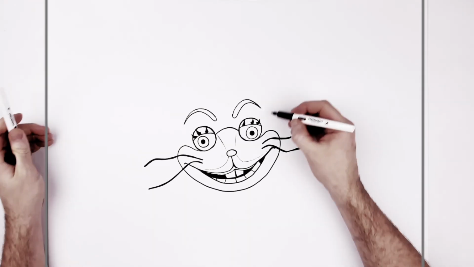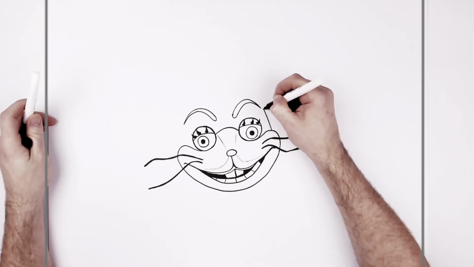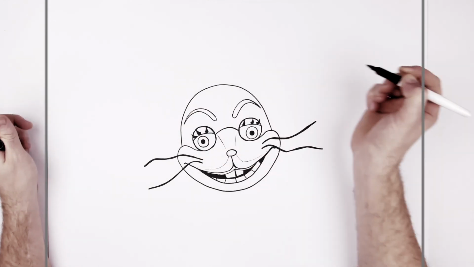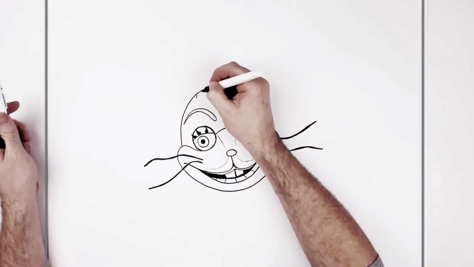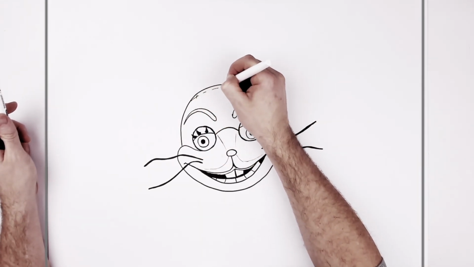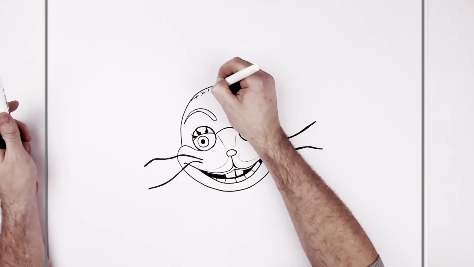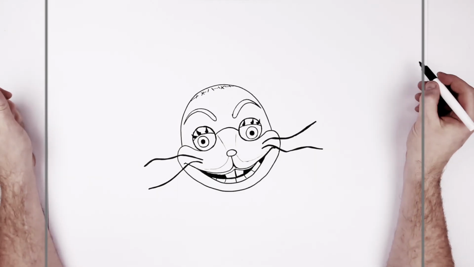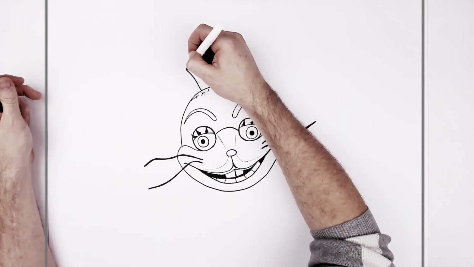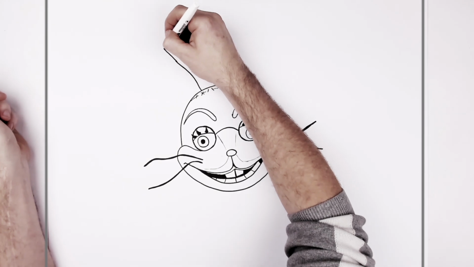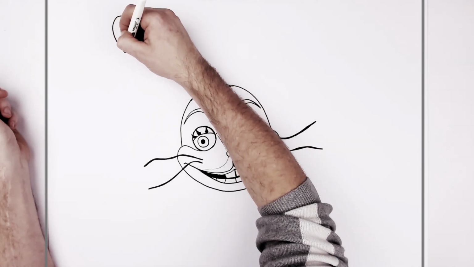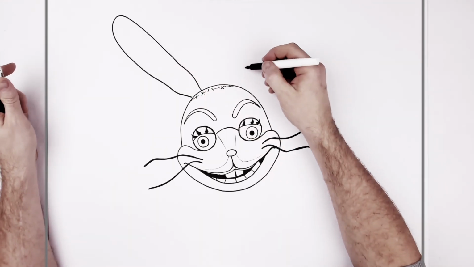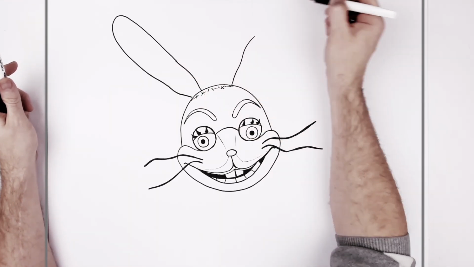So, top of the head. So we'll go around. Like that. And there can be some stitching, like teddy bear stitching sort of stuff. X's and little dashes and stuff that go across there. And then the big rabbit ears come up. One there, another one up here.